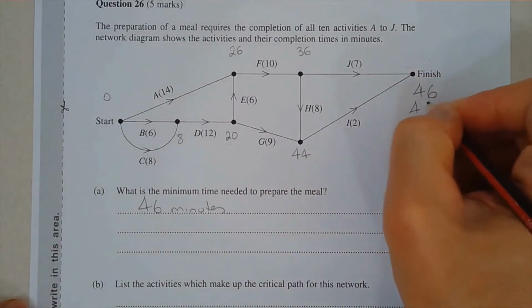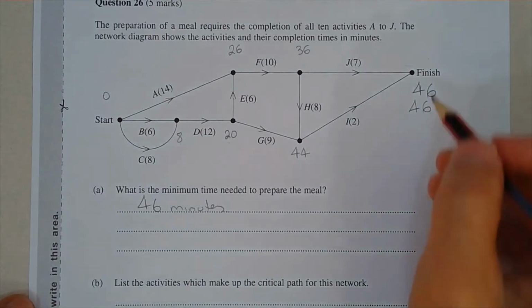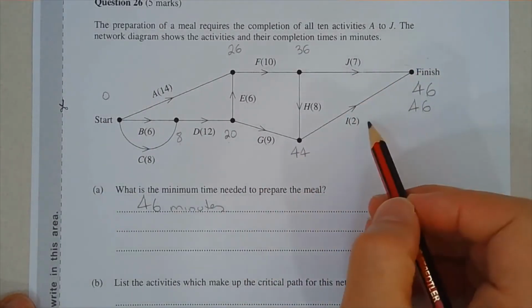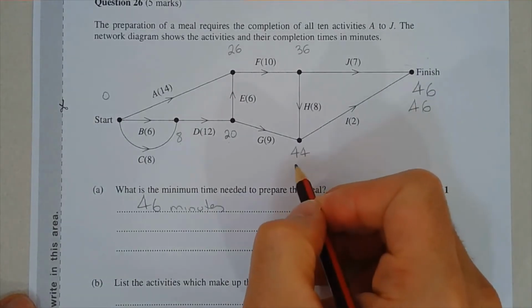So starting at the 46-minute mark, going back through activity I, 46 minus 2 gives us 44.